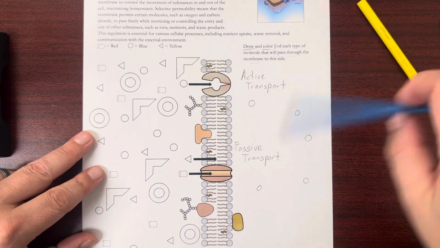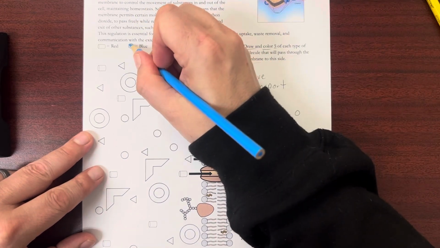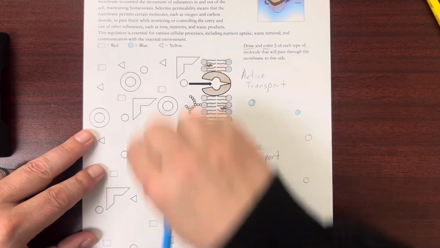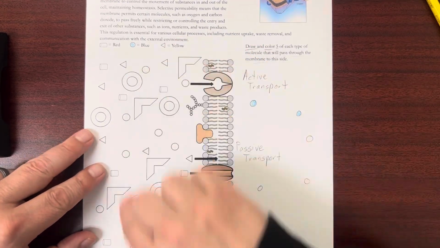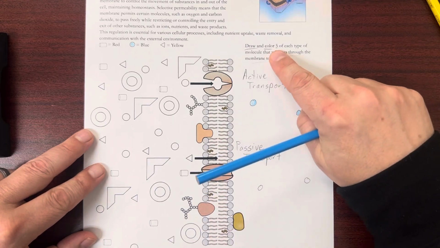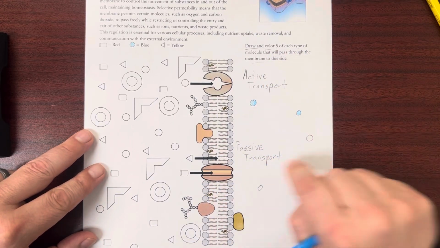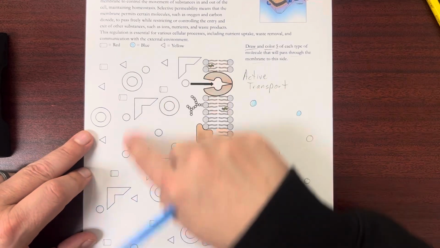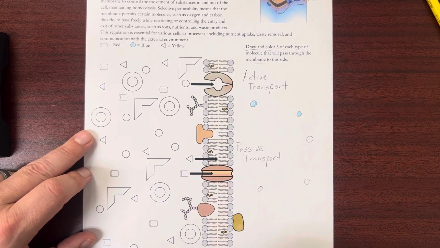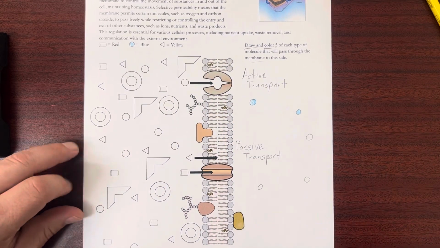And then I'm going to color those in. The circles are going to be blue, so I'm going to color the circles in blue over on this side. You do not need to color this left side, just the ones you're adding to this side. So 5 of each type that will pass through. Some of these, based on their shape, don't pass through those 3 channels. Okay, hope this helps. Thank you very much.